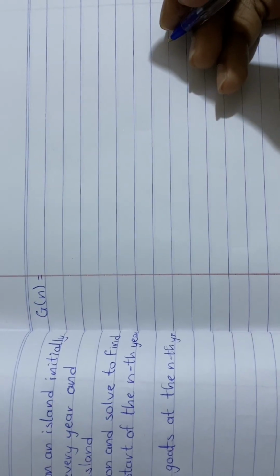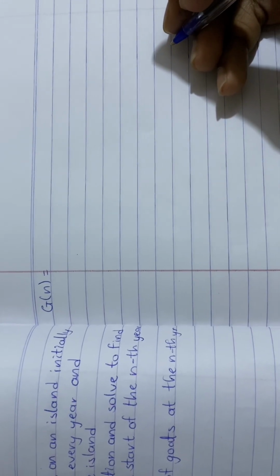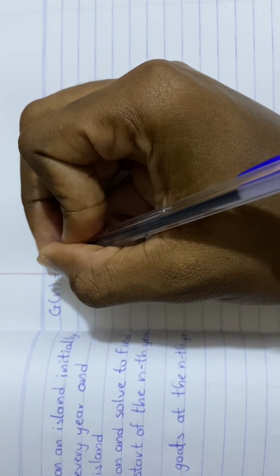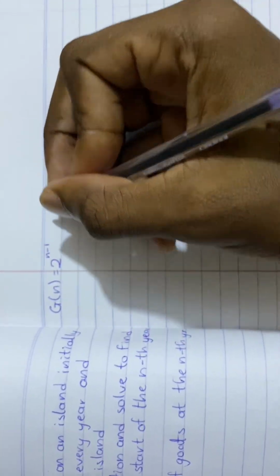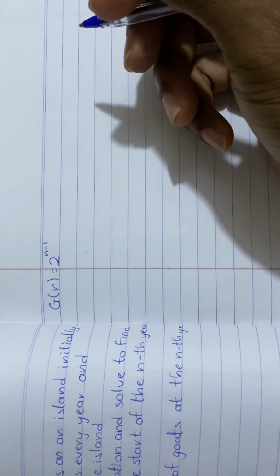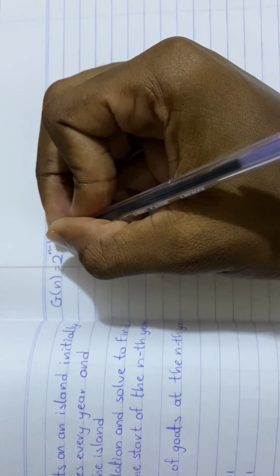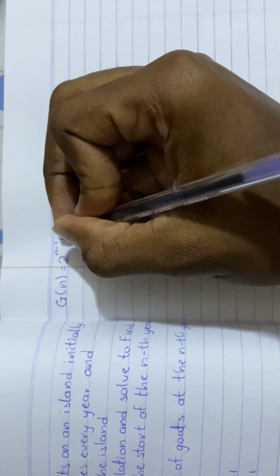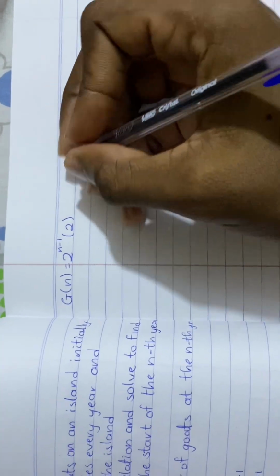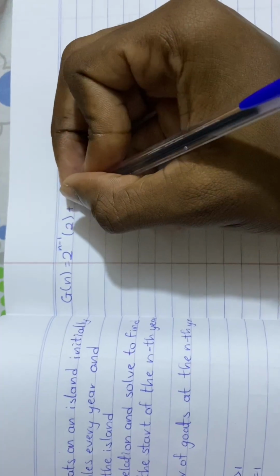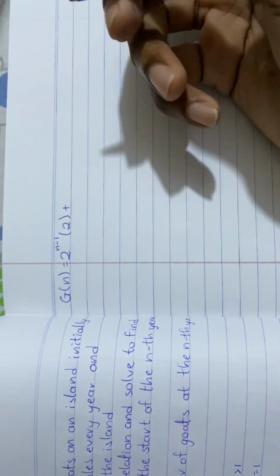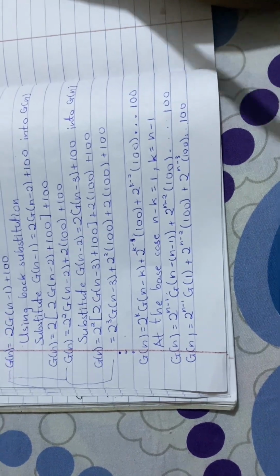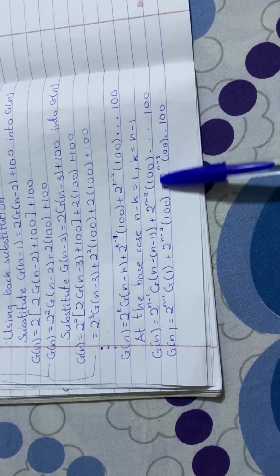So simplifying further, we'll get g of n equals 2 to the n minus 1 times our g of 1. G of 1, according to the base case, is 2. So we know it's times 2, plus 2 to the power of n minus 1. So you can see there is a pattern here. There's a formula for this particular one.